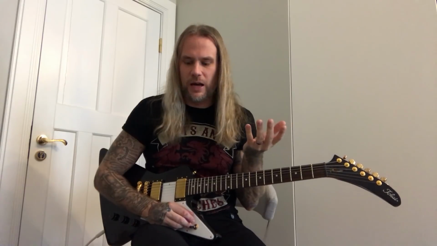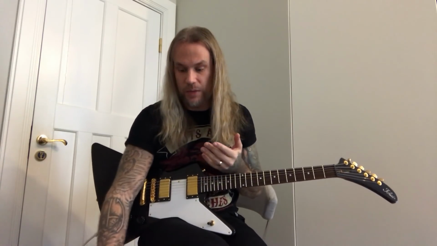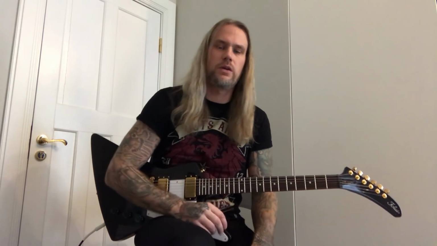But in general, it doesn't really matter whether it's a real tube amp or a pedal-like amp. I've used these pedals to record stuff here at home, songs and parts for some other artists and bands that have asked me to participate on recordings.